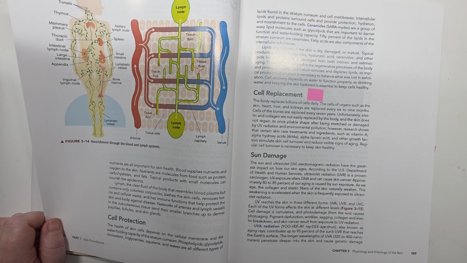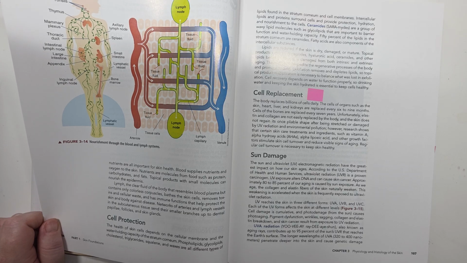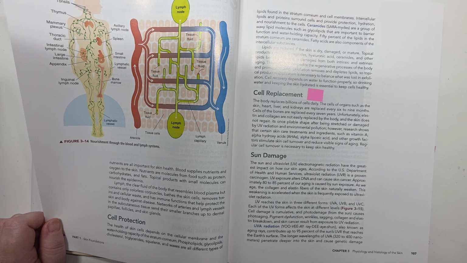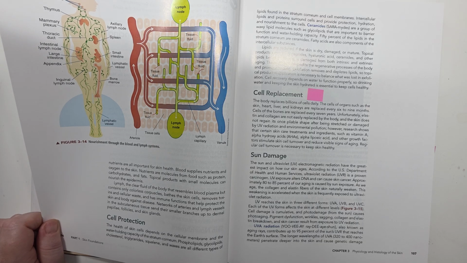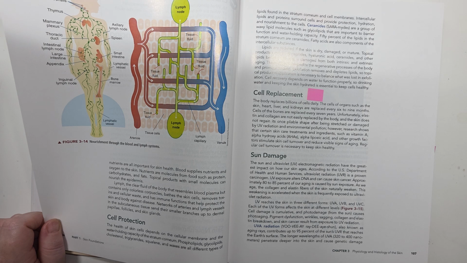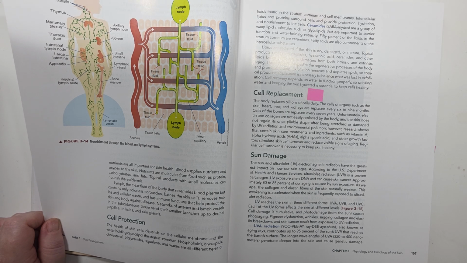Ceramides are a group of waxy lipid molecules such as glycolipids that are important to barrier function and water-holding capacity. 50% of the lipids in the stratum corneum are ceramides. Fatty acids are also components of the intercellular substances. Lipids are reduced if the skin is dry, damaged, or mature.